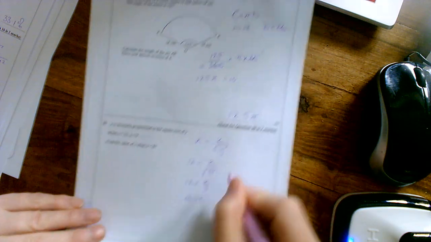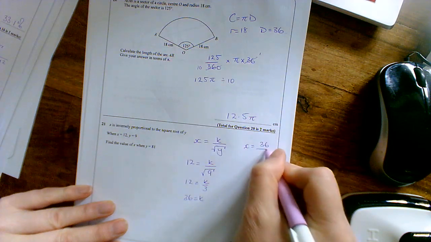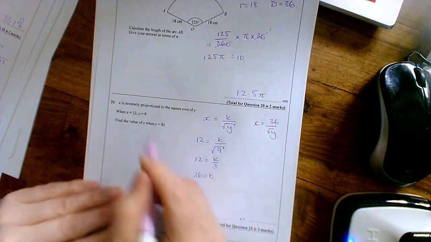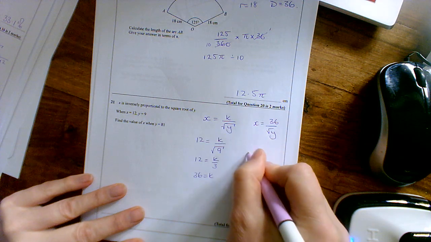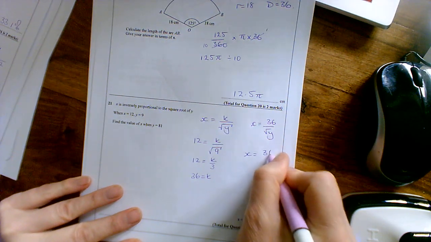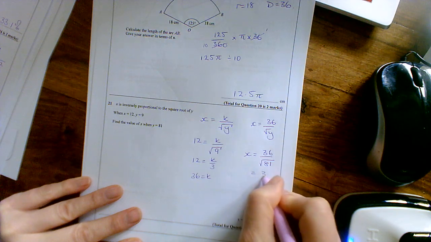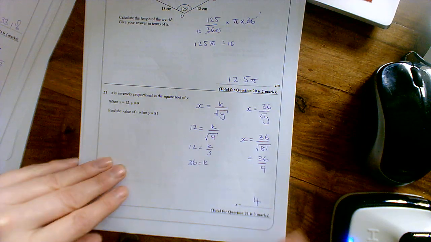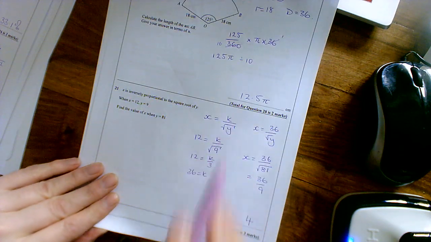Set up your equation, so go back to the top and say, okay, so x is equal to 36 over the square root of y. And this is the formula we're trying to get to. Find the value of x when y equals 81. So now x equals 36 over the square root of 81, which equals 36 over 9, which equals 4. Okay, so the inverse proportion is something divided by, we just write k over it, and then away we go.